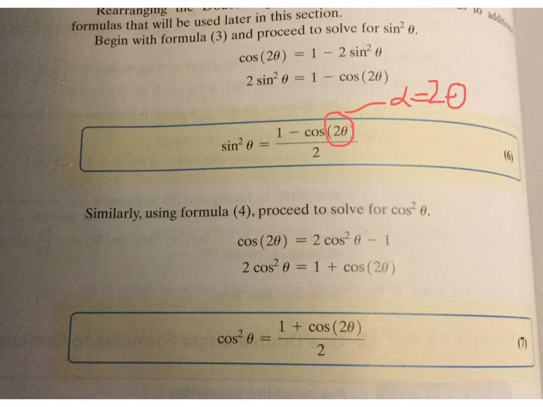So alpha equals 2 theta, and then of course theta is alpha over 2. When we write that out, we get sine squared alpha over 2 equals 1 minus cosine alpha over 2, because theta is alpha over 2, and 2 theta is alpha.